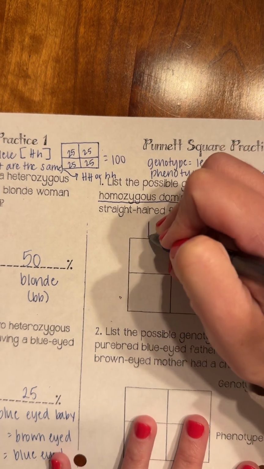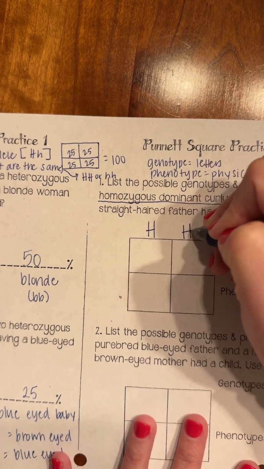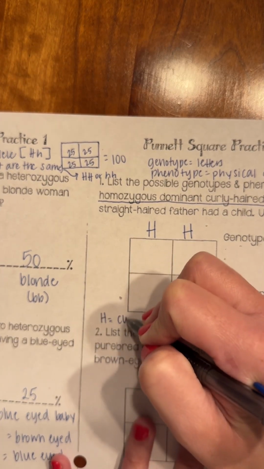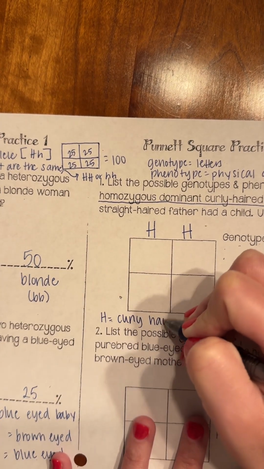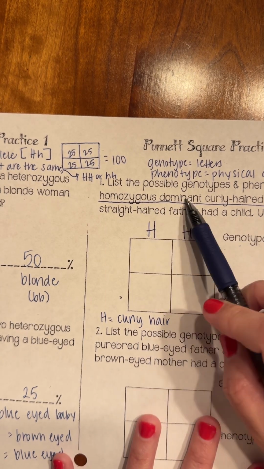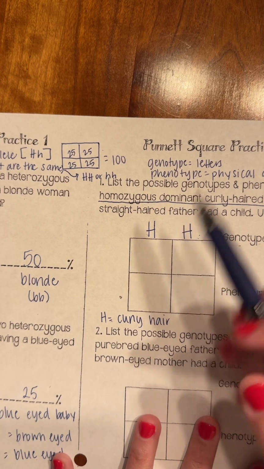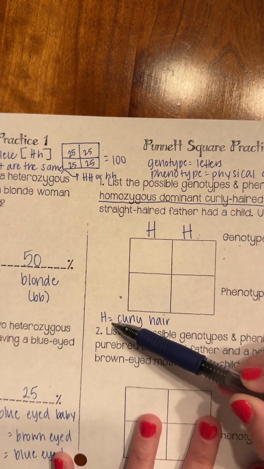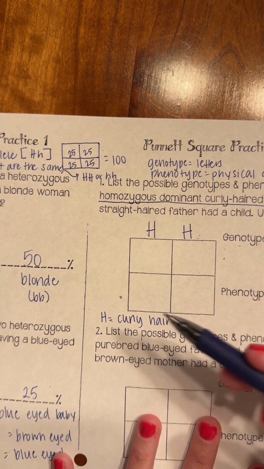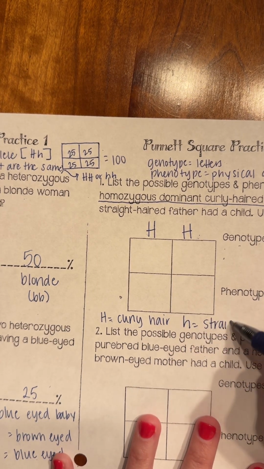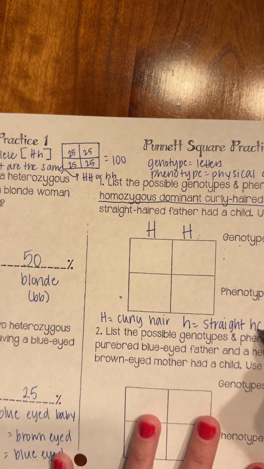So we know it's going to be capital H, right? So we know that capital H is going to stand for curly hair. Again, she's got two of the same. It's dominant, so we know it's got to be capital letters. And if we look at it, she has the curly hair. So we know that the capital H must be curly hair, okay? So we can then deduce that lowercase h is going to be straight hair. All right, let's look and see what the dad brings.